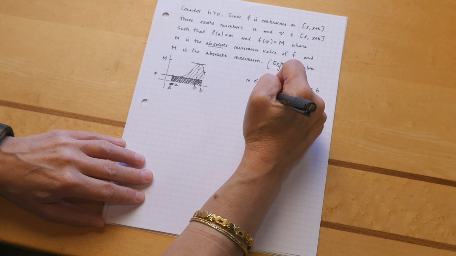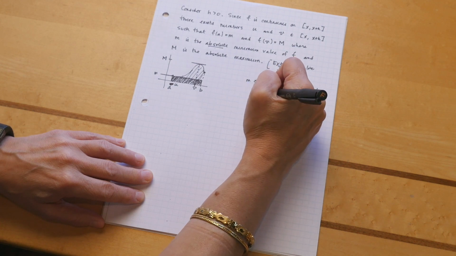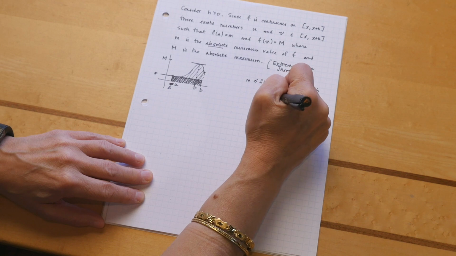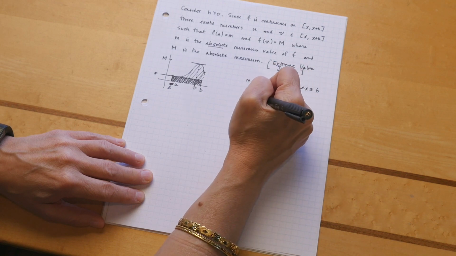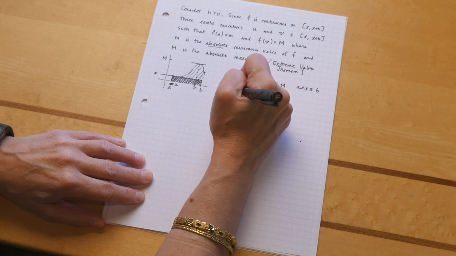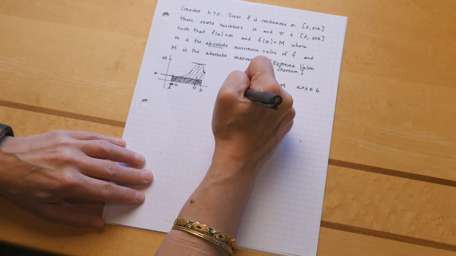What does that look like in symbols? The area under my function, f of x dx, is for sure going to be bigger than or equal to the area of the rectangle whose height is the minimum value of the function. There is the height, and the width of that rectangle is b minus a.